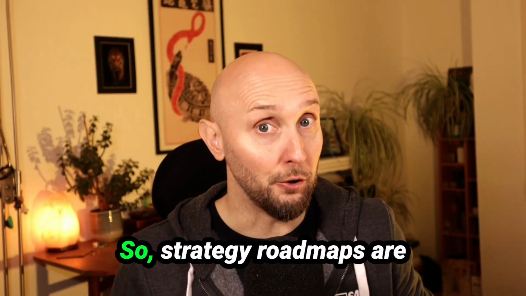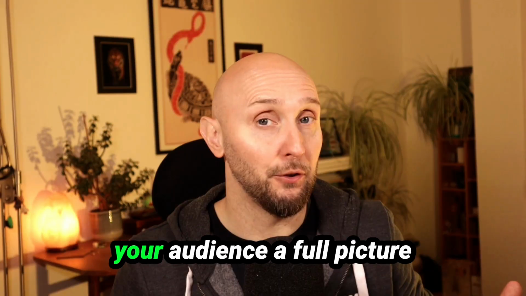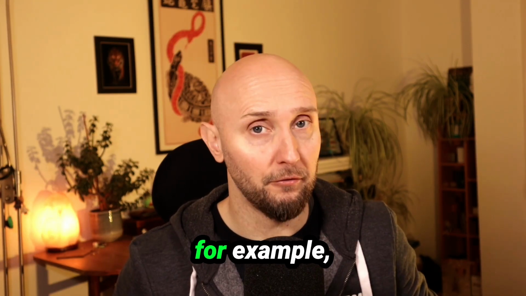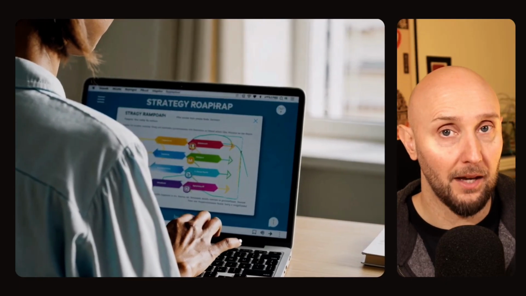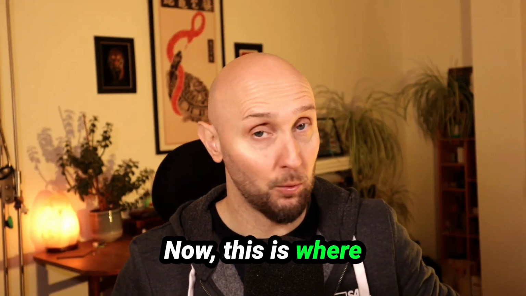So, strategy roadmaps are a great lead magnet to give your audience a full picture of what they want to do. For example, you can give them a clear, structured path that shows them where they are now, where they want to go, and all the steps they need to take in between. Now, this is where Gamma comes in.